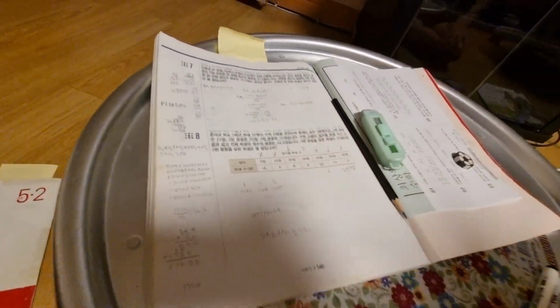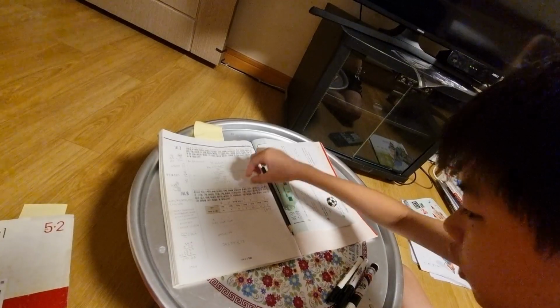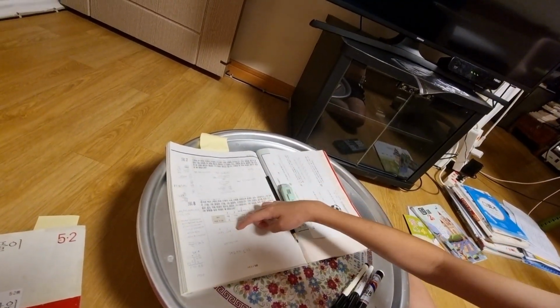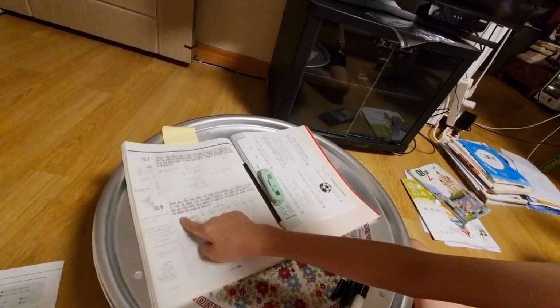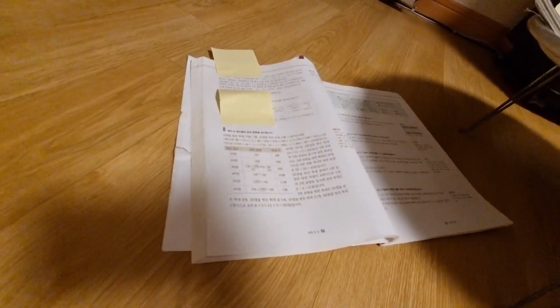The maximum score they could get was 60, so this isn't that bad. And here it says 30 people got the third question, the 30-point question, correct. And the question is, how many people correctly answered the second question?